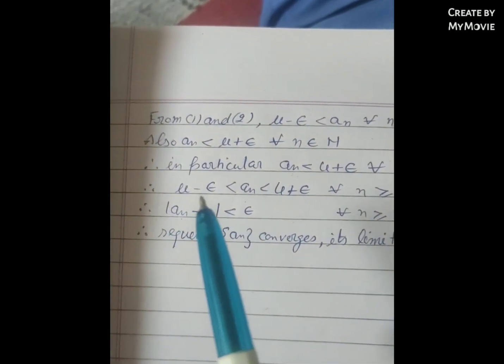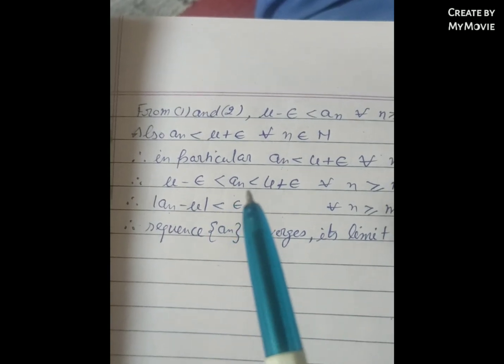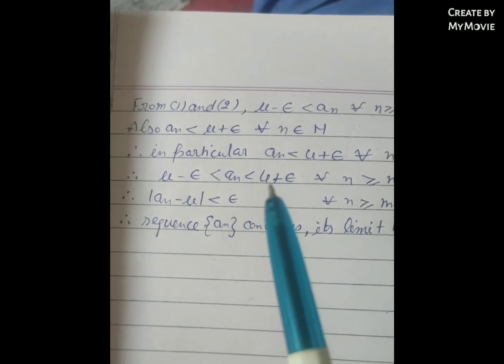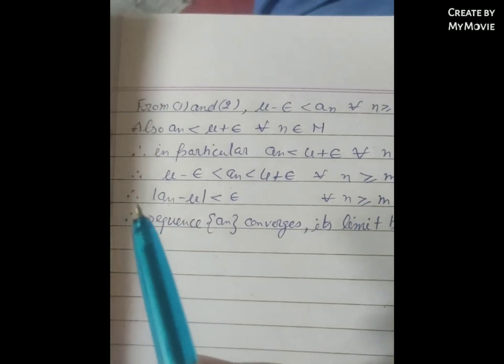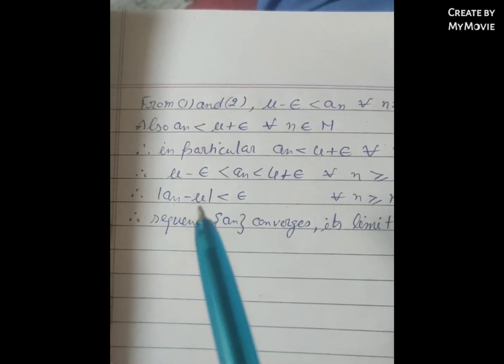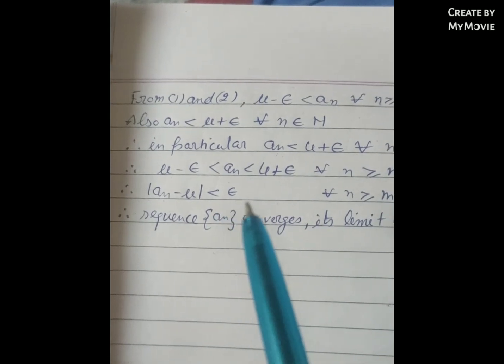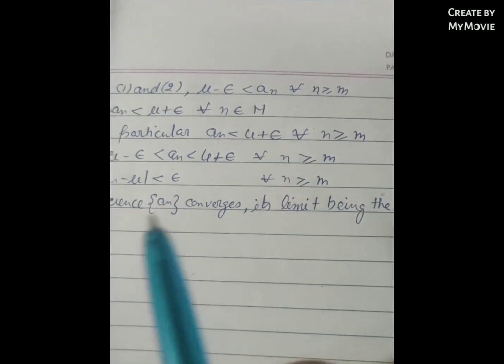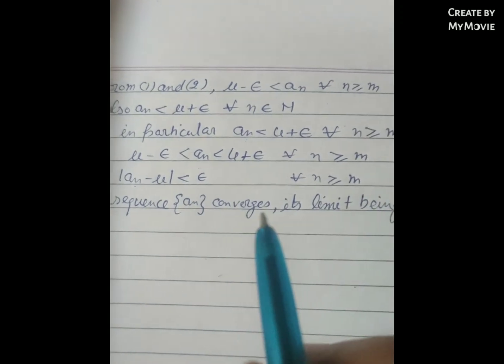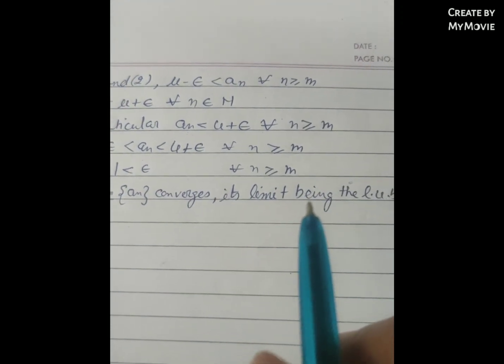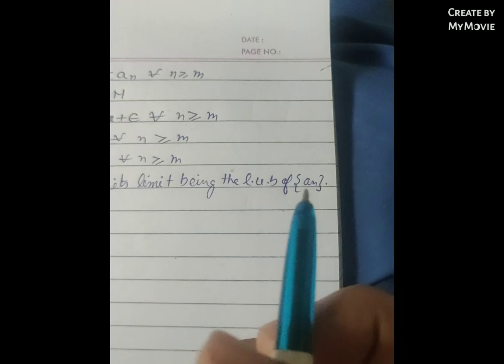So u minus epsilon is less than a_n, which is less than u plus epsilon, for all values of n greater than or equal to m. So the modulus of a_n minus u is less than epsilon for all values of n greater than m. So the sequence a_n converges, and its limit is the least upper bound of a_n.